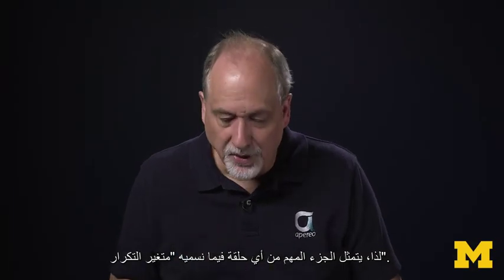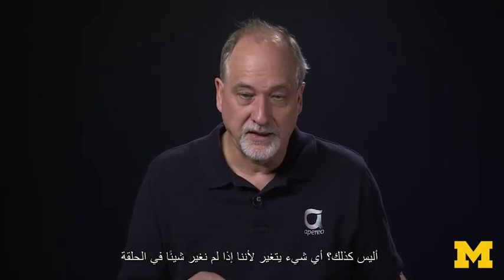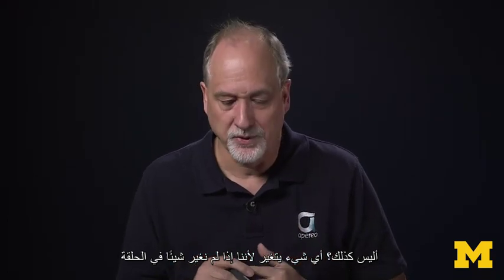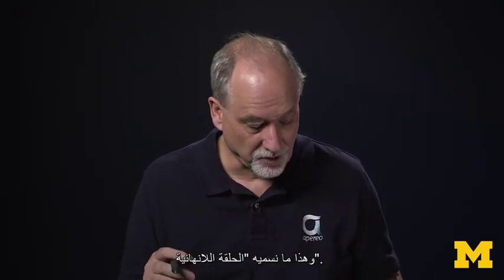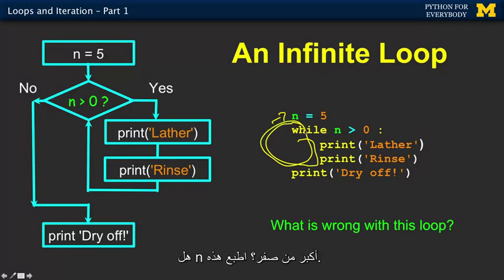So an important part of any loop is what we call the iteration variable. That is something that changes, because if we don't change anything in the loop, then it's going to run forever. That's what we call an infinite loop. So here we have n greater than 5, and we say while n is greater than 0, which is true, print this. Come back up, check again. Is n greater than 0? Yeah, print this. Check again.